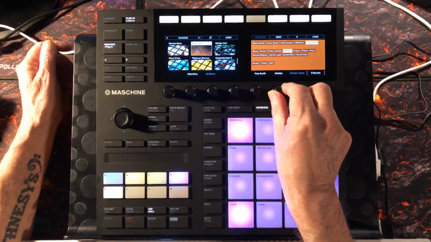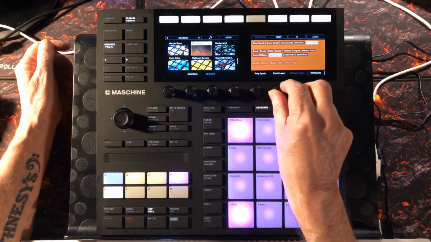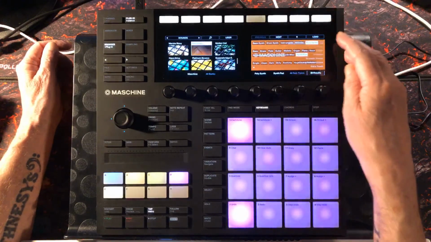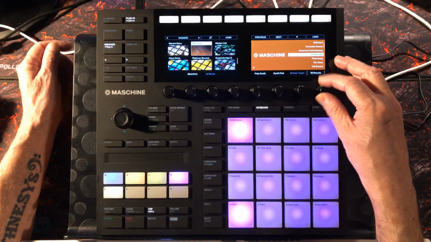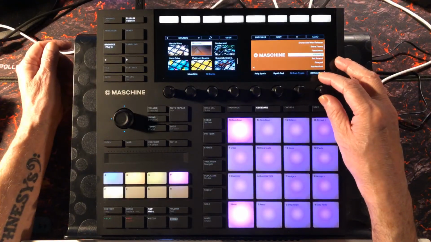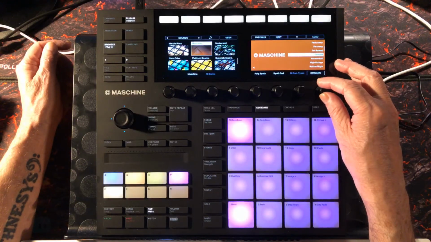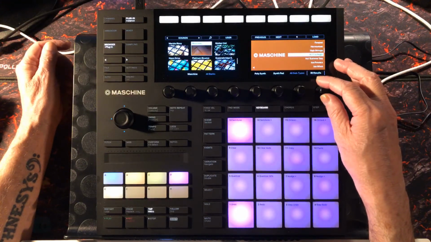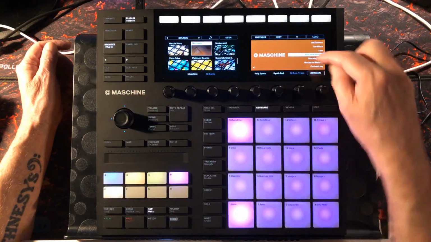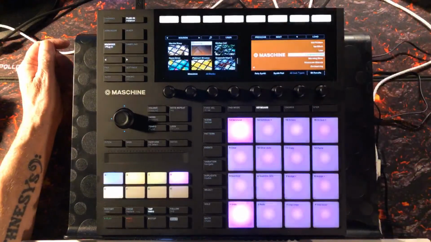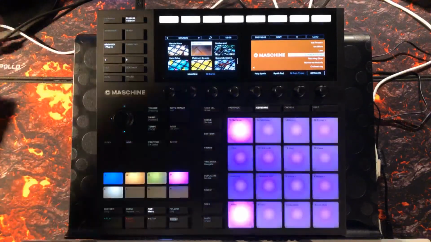So synth. I can't see. Oh, there we go. Synth pad. Give us some pads. Right, nice. Low dark strings. Enter that. Polyphonic sound.